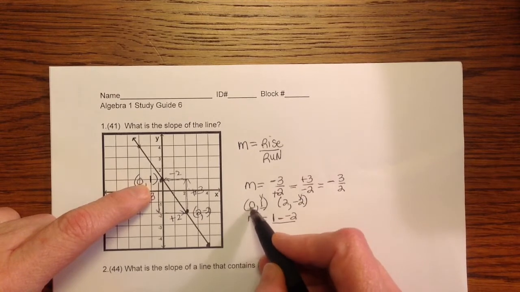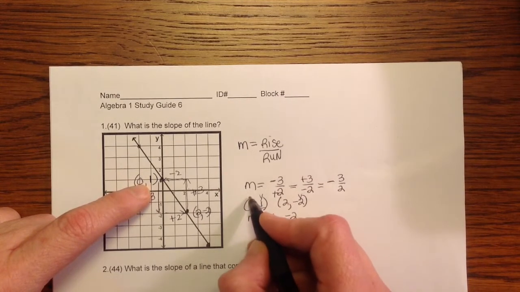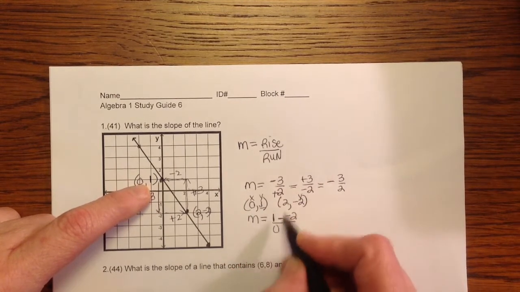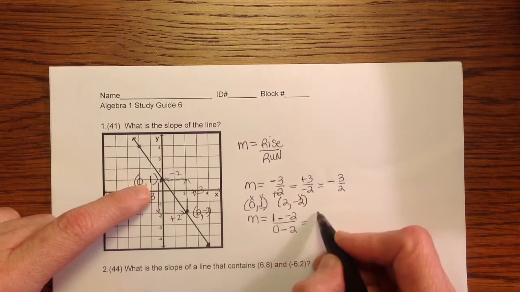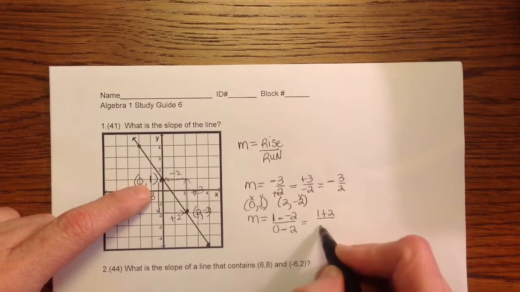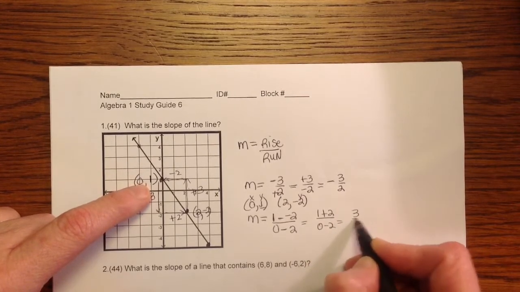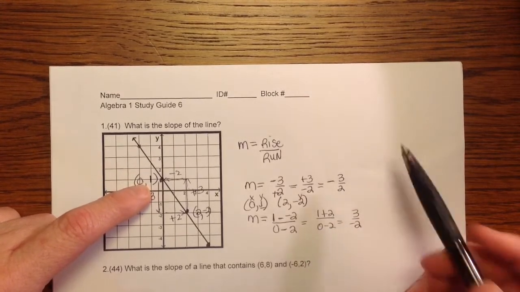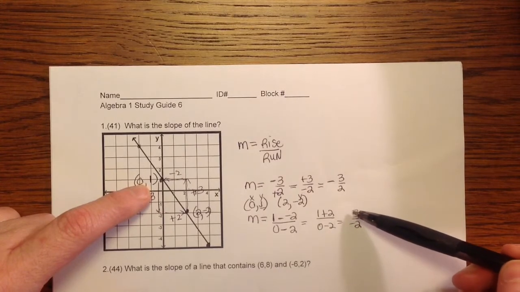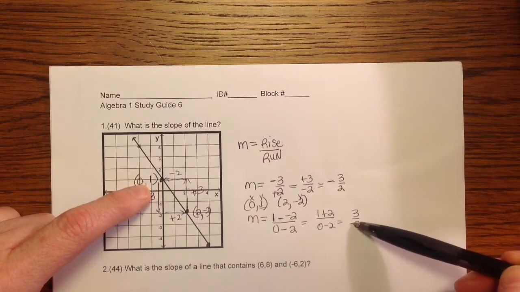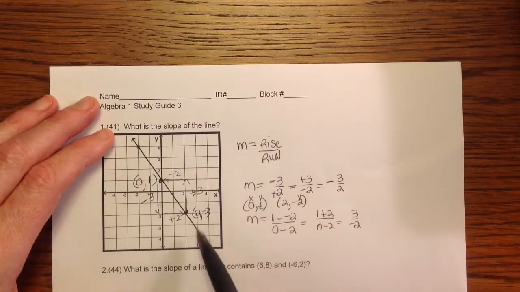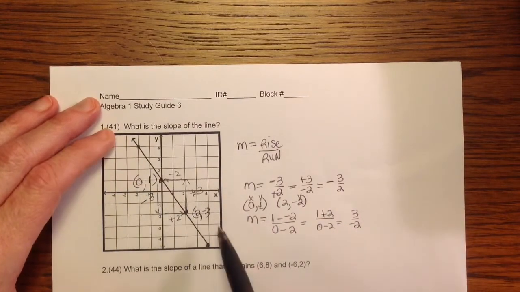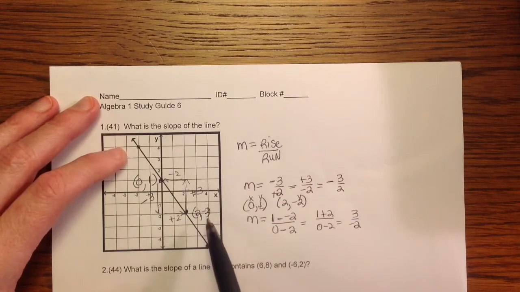And then on the bottom, I'm going to subtract my x's. So if I started with this y, I have to start with this x. So I'm going to say 0 minus positive 2. So that's going to be 1 plus 2 over 0 minus 2, which is 3 over negative 2, which again, you can put positive, negative, negative, positive, or just the negative out front. So either way. And another trick: I know a line that goes down to the right is going to have a negative slope.